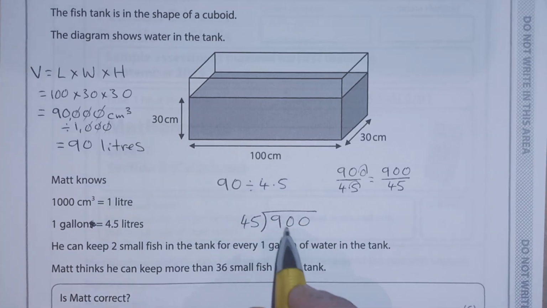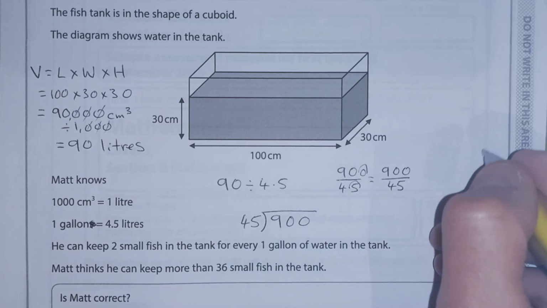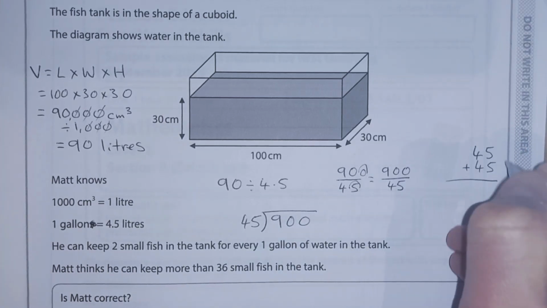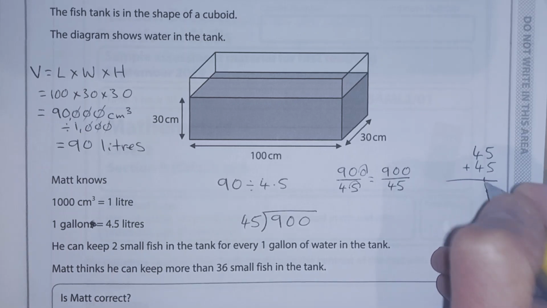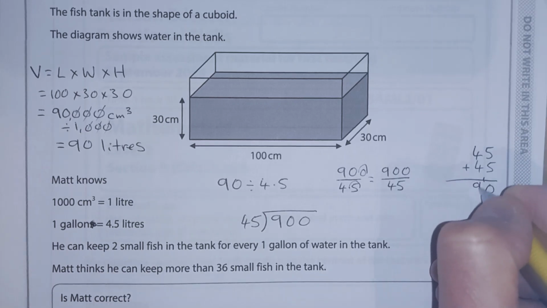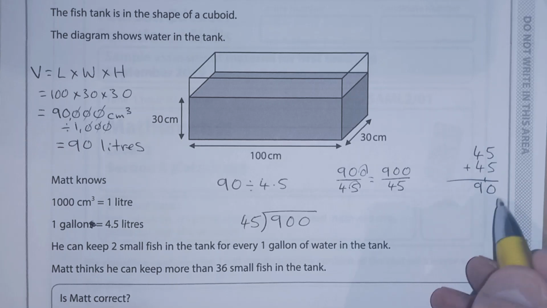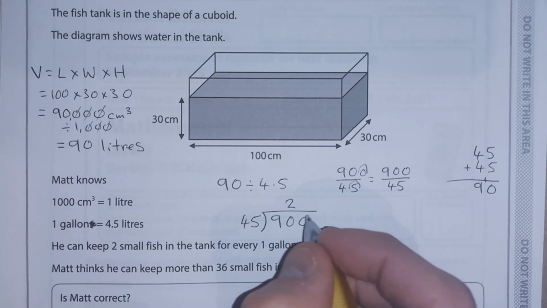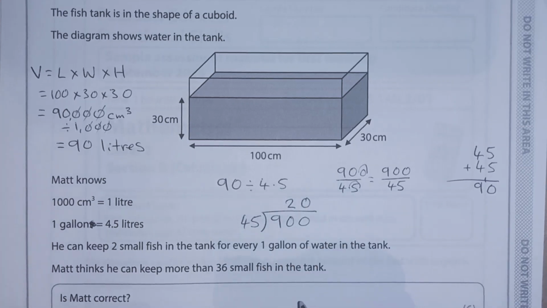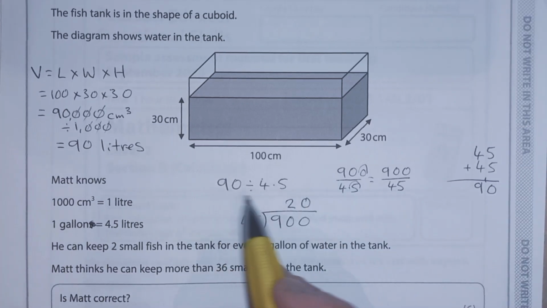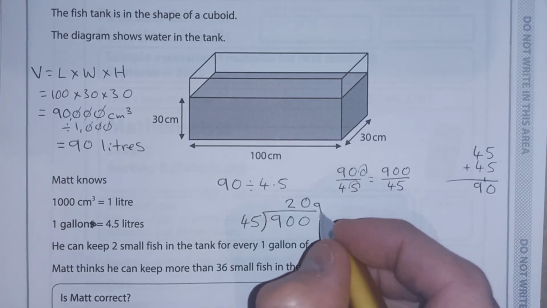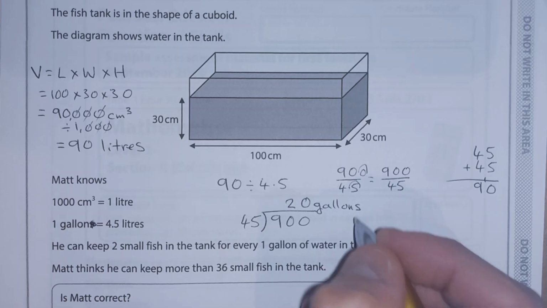Now, if we were doing that with the bus stop method, we'd say, well, how many times does 45 go into 9 or 0? What about 45 into 90? Well, let's see. What about if we had two 45s? What would that give us? 5 plus 5 is 10. 4 plus 4 is 8. Plus 1 is 9. Two 45s are 90. So 45 goes into 90 twice. 45 goes into 0 times. Okay, so we've said 90 divided by 4.5 is 20. And that's going to be our gallons.